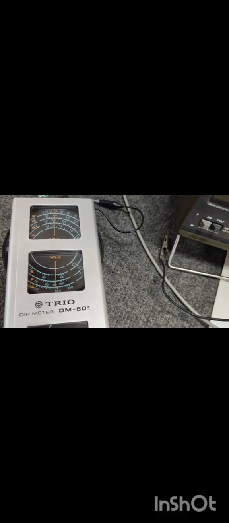Then I would attach a frequency counter and measure precisely what the frequency of the crystal is. Of course, this is an old way, and not many people even know dip meters or have them, but nonetheless it's still widely in use among radio amateurs and electronic enthusiasts and so on.